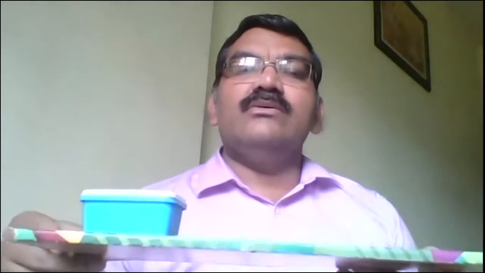I'll apply a force on this object, so it will take a displacement. It will displace from here to here. So force into displacement is the work done. Now, is work done a scalar quantity or a vector? You know that work done is a scalar quantity.